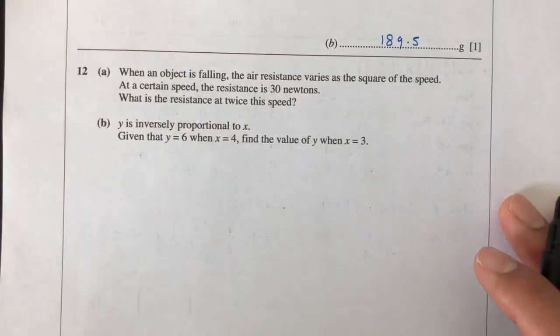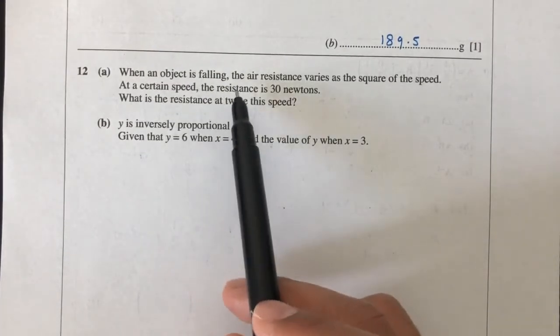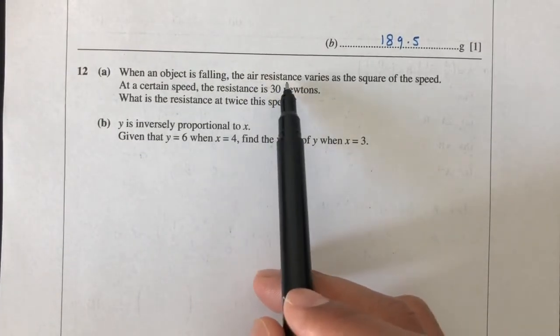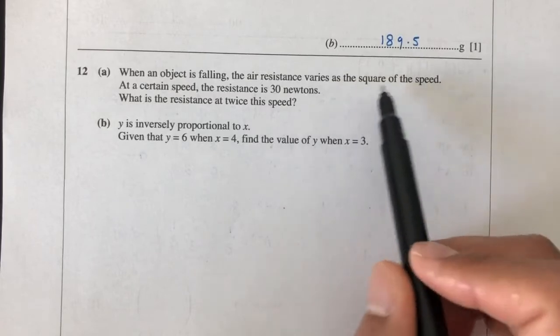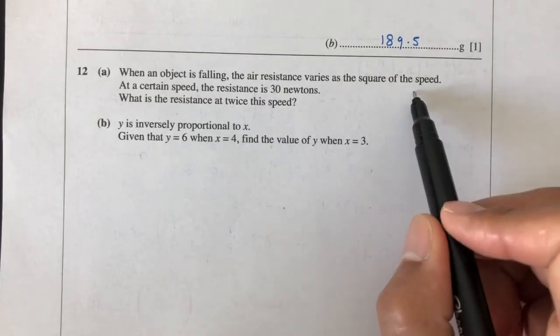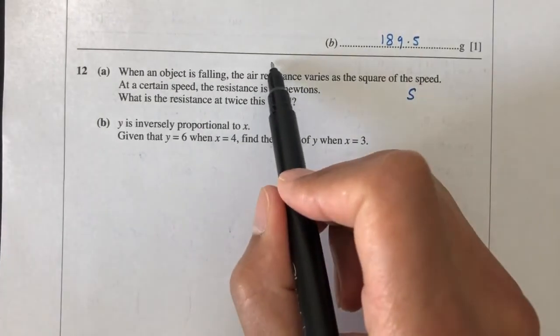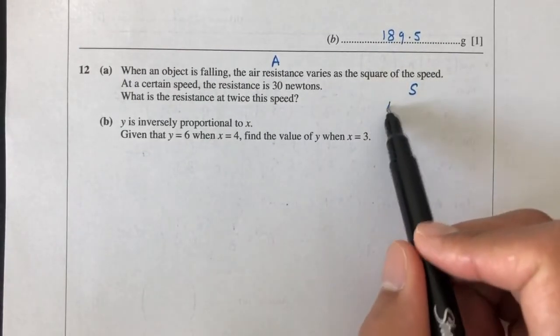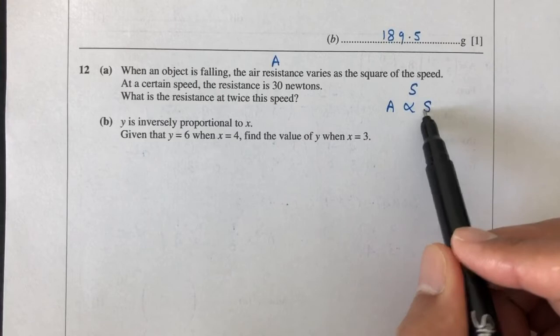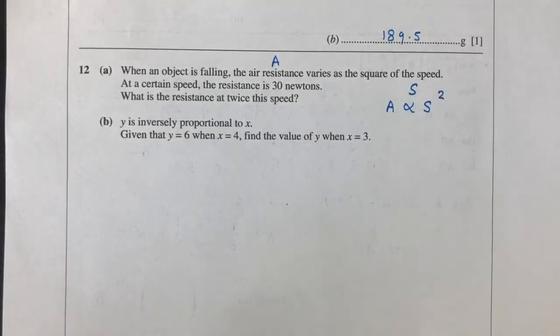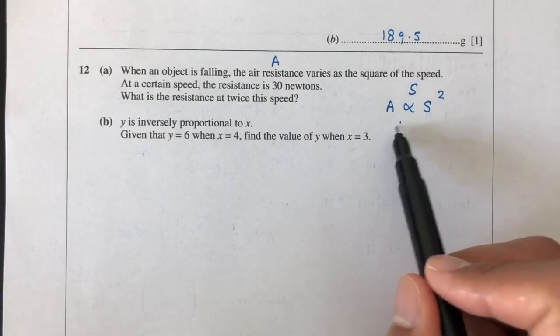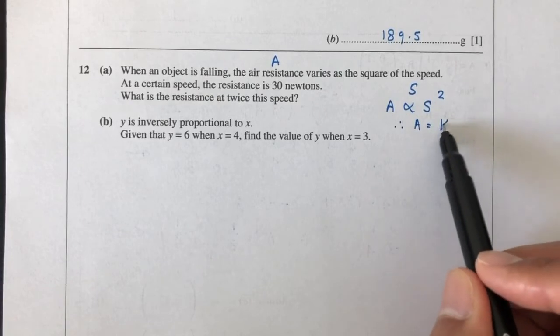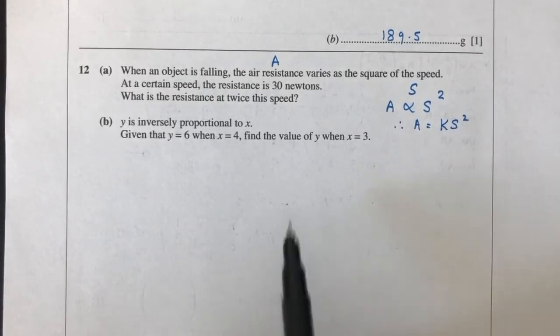Now question number 12. When an object is falling, the air resistance varies as the square of the speed. So let's call the speed S, and let's call the air resistance A. When you say varies, it means it is directly proportional to the square of S. Okay. So from this, we can have A equal to K S squared.